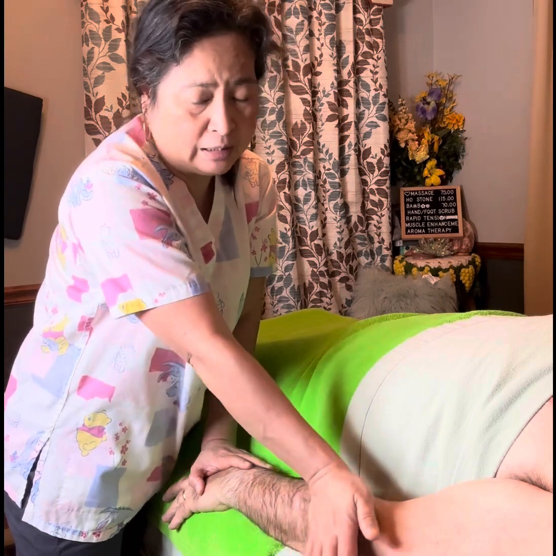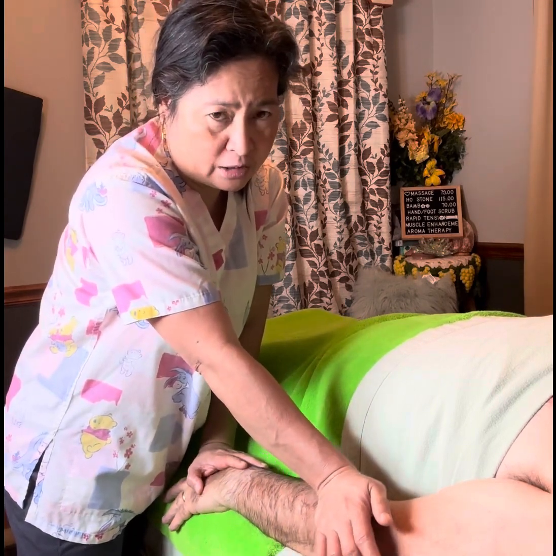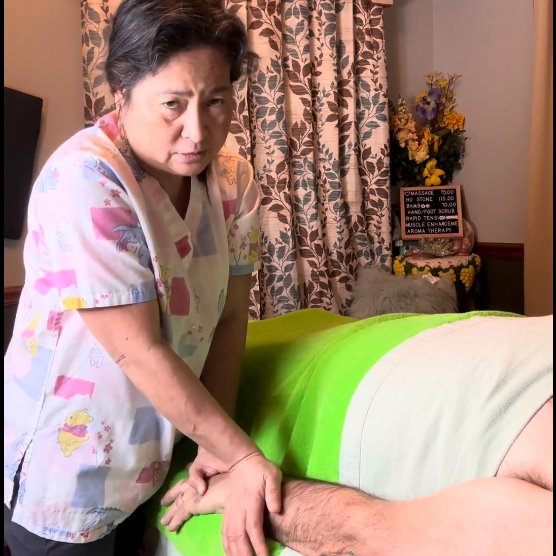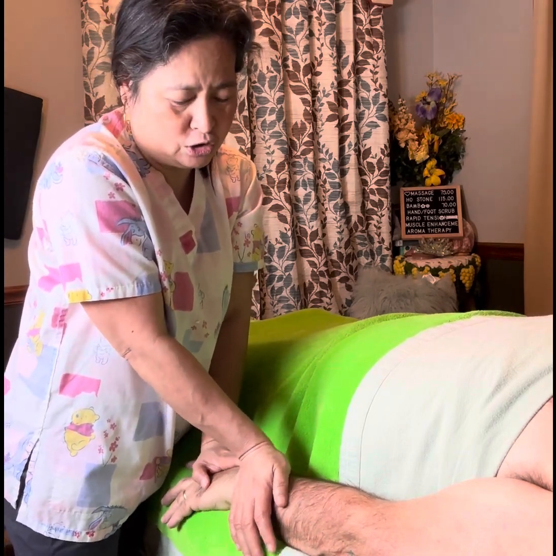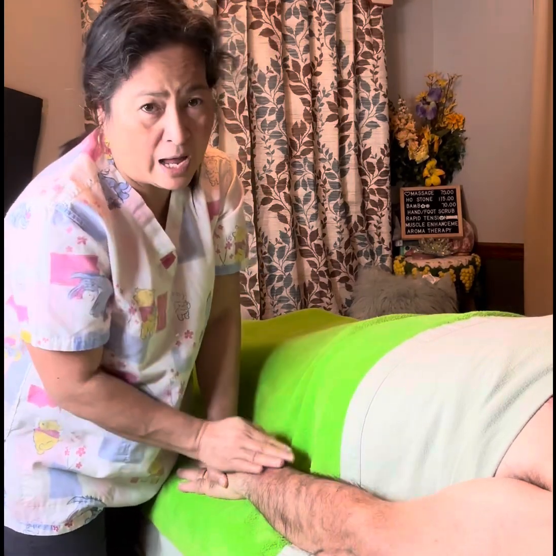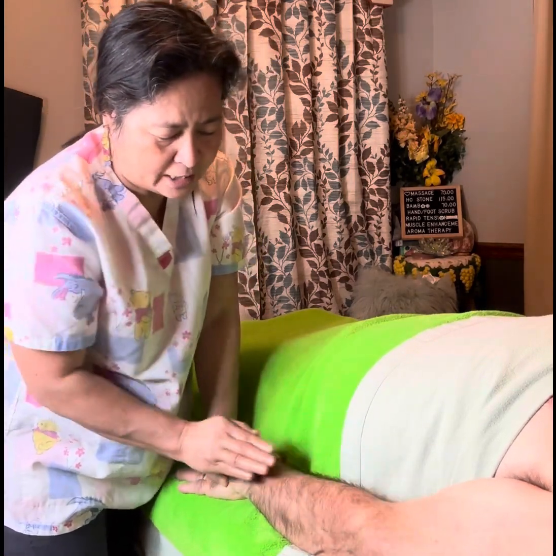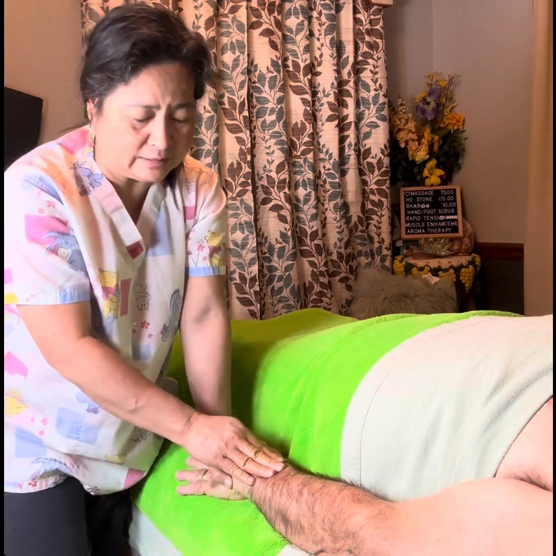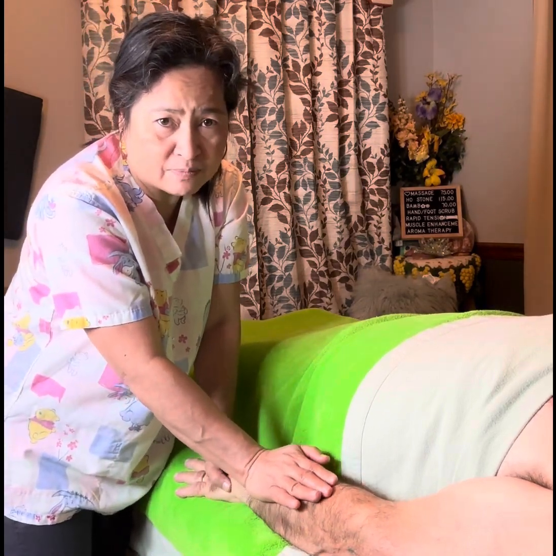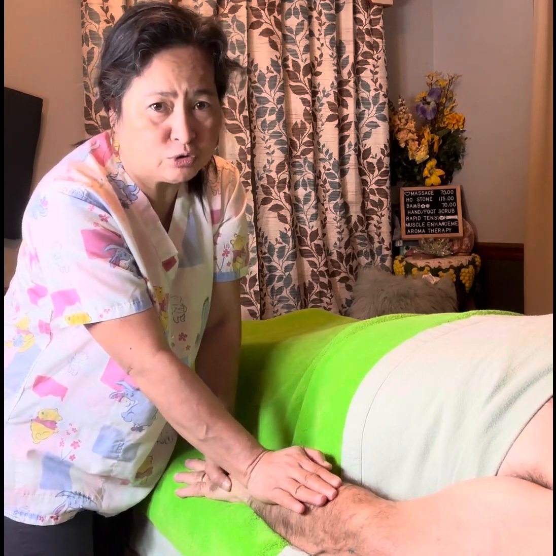Then after we go from there, go back. This is the third transverse friction. Then go back to effleurage. Then now the second session is where we're going to do longitudinal friction this time.